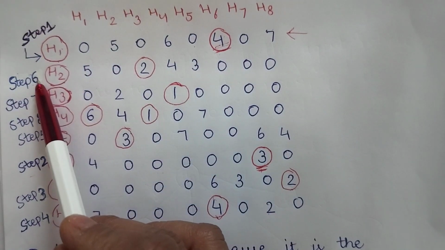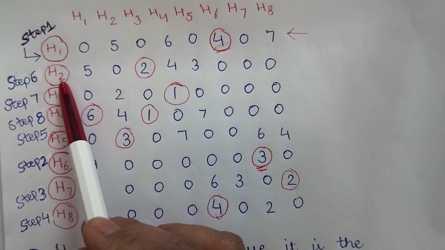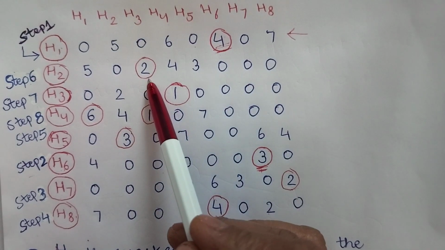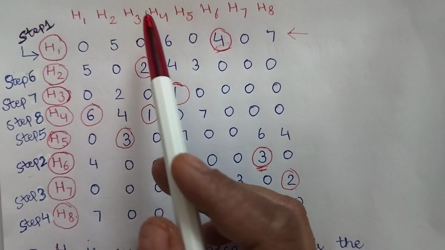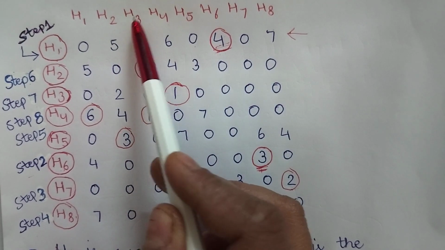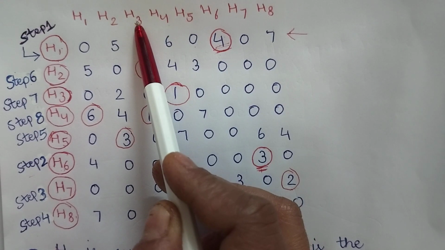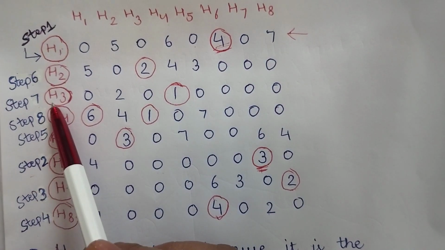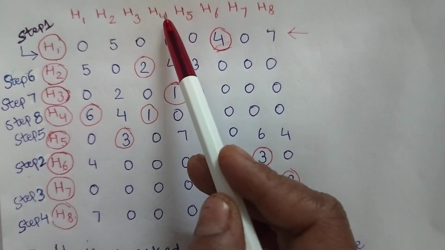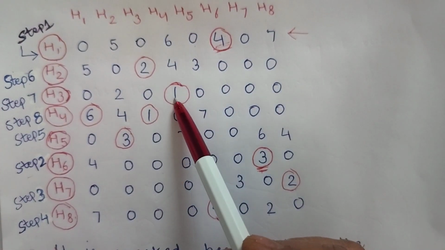So which is your step 6. The minimum cost area from H2 is H3 and the cost is 2. So now we will find out the minimum cost area from H3, which is your step 7. The minimum cost area from H3 is H4 and the cost is 1.